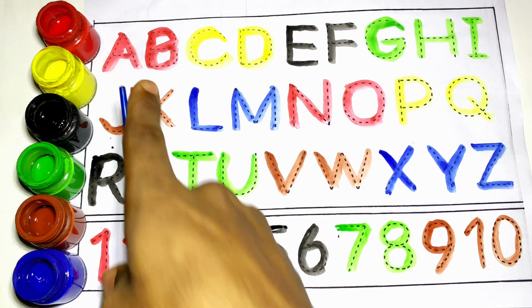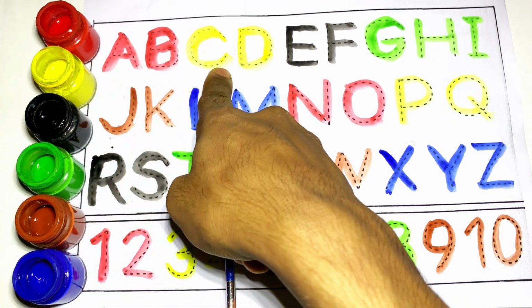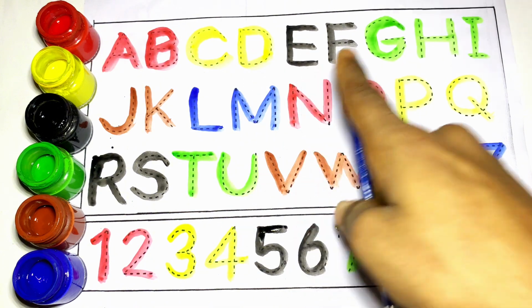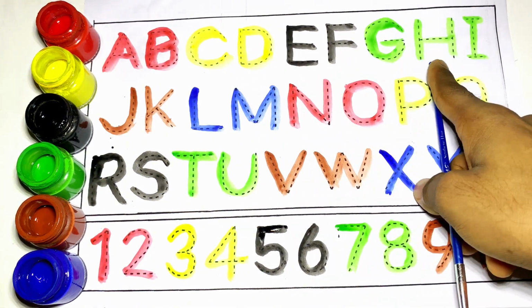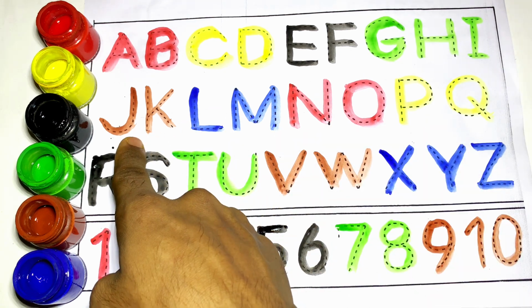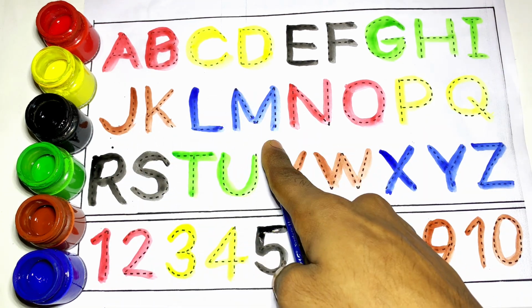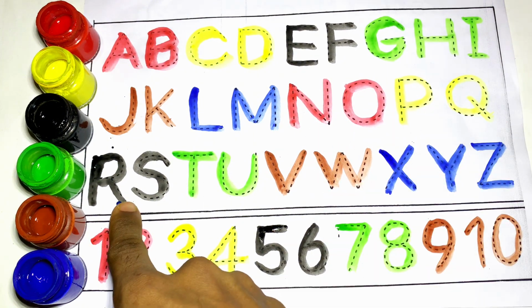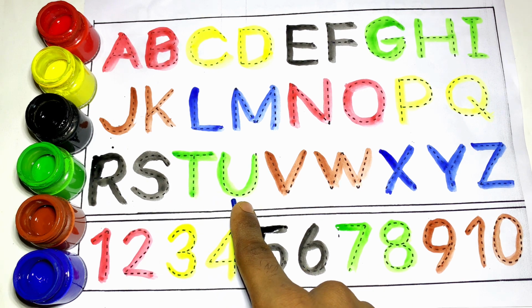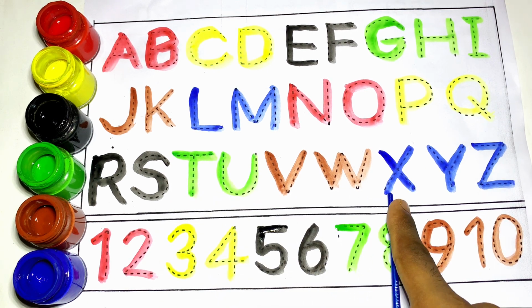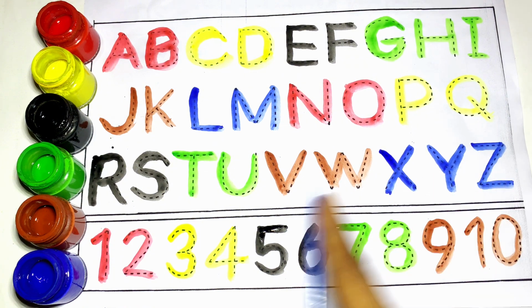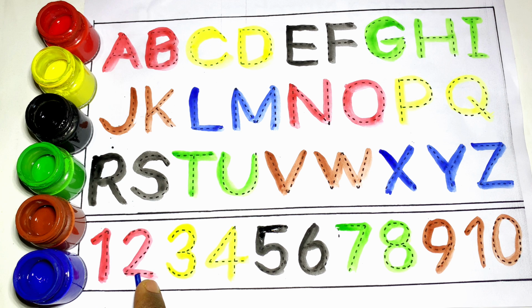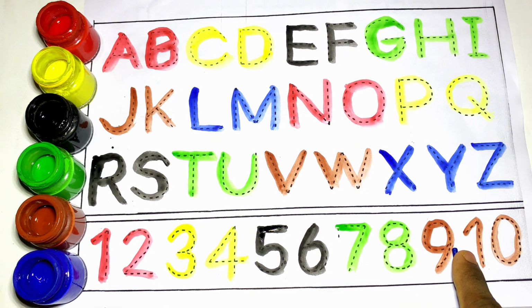Kids, today you draw A, B, C, D, E, F, G, H, I, J, K, L, M, N, O, P, Q, R, S, T, U, V, W, X, Y, Z. Numbers 1, 2, 3, 4, 5, 6, 7, 8, 9, 10.